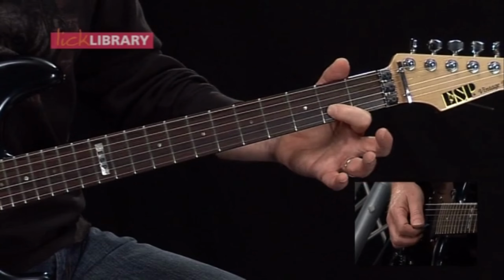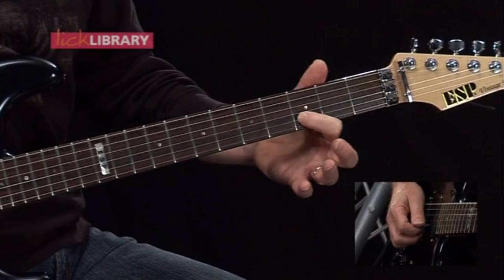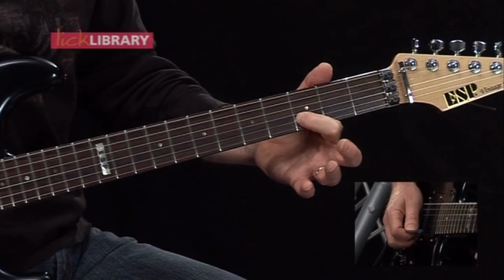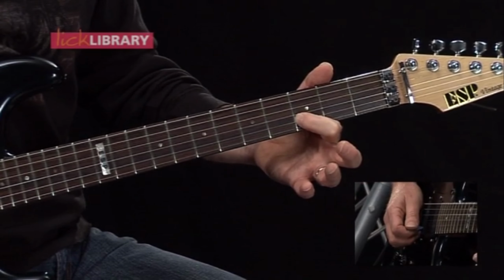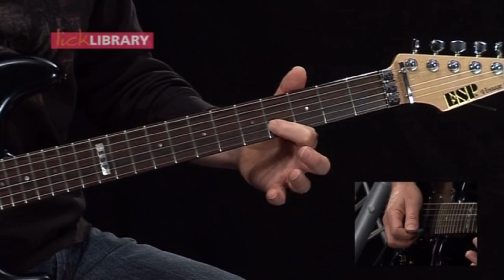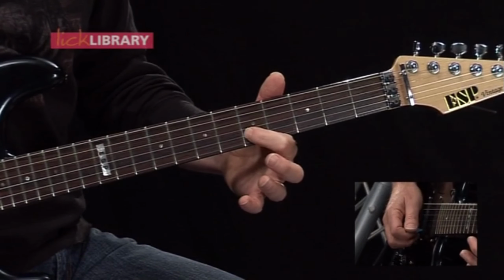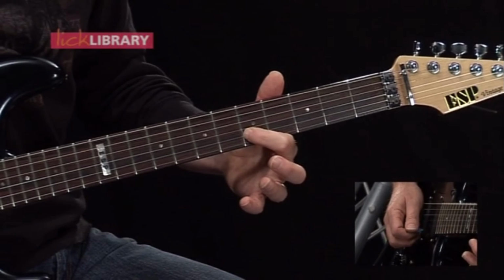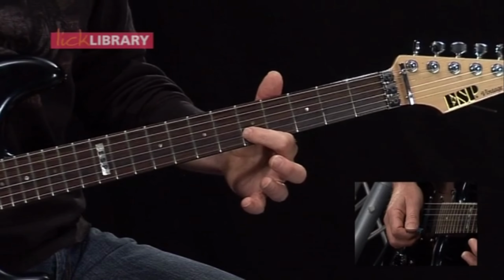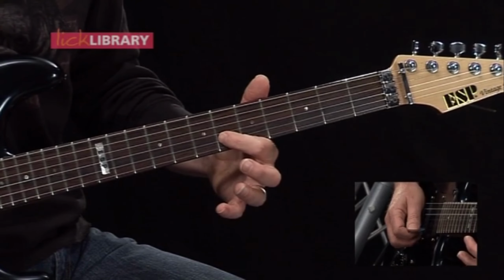Above C we find C sharp or D flat, followed by D. Fourth fret we find D sharp or E flat. On the fifth fret we find the note E. Directly above E, one fret above E or half step above E, we find the note F. This is on the sixth fret of the B string.